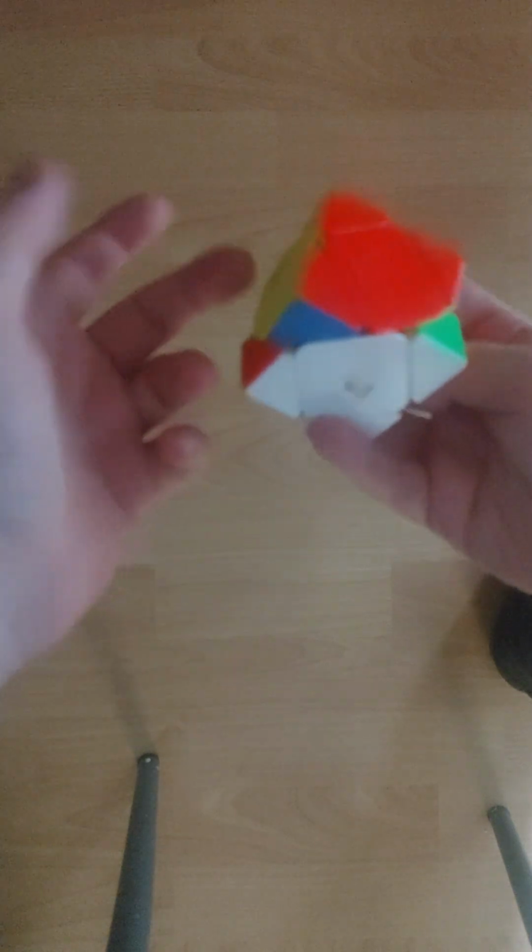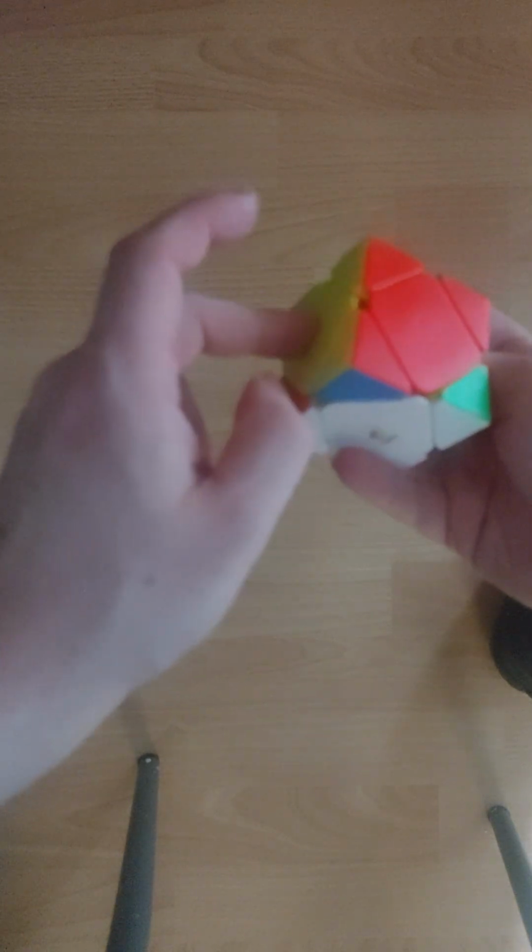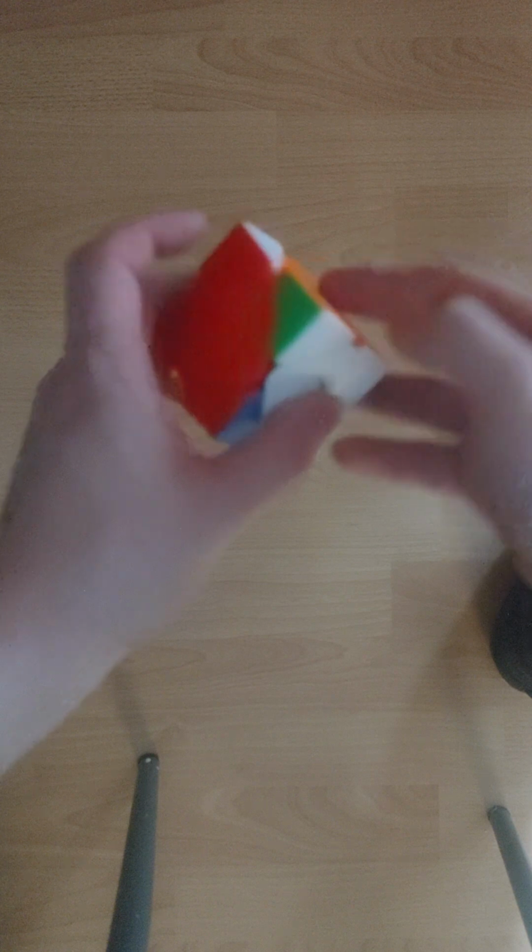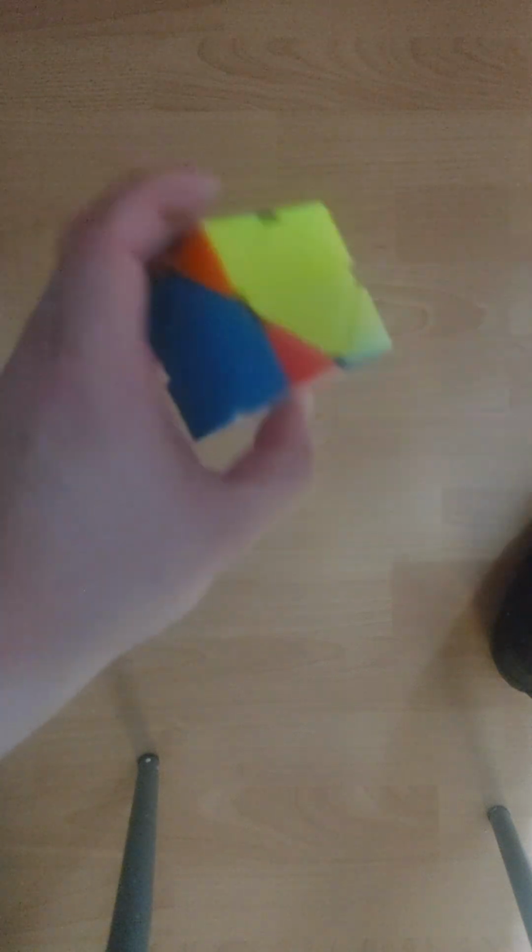Then you actually have like 4 centers that you can use, because you also have the U center. So then you know these 4 centers, and that should be enough to one look.